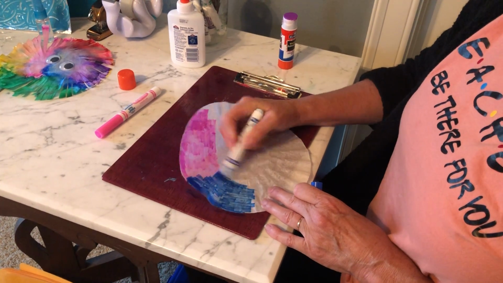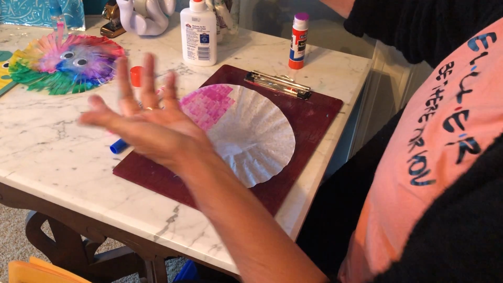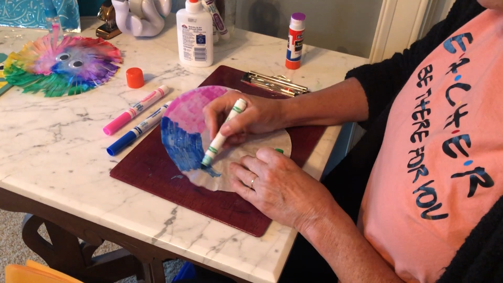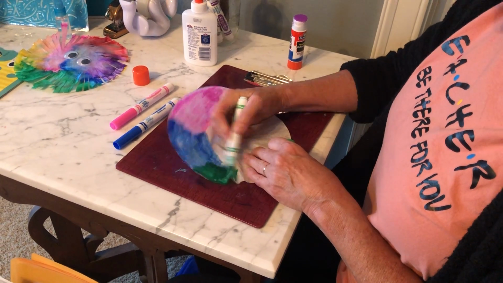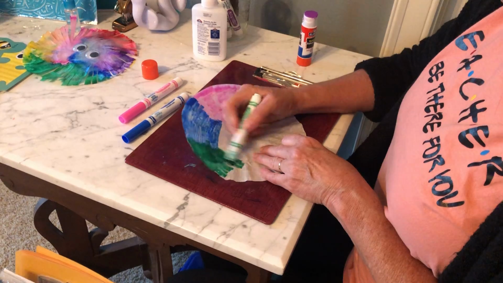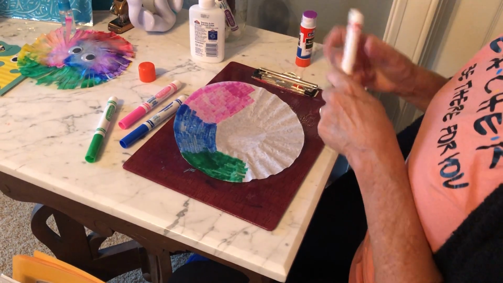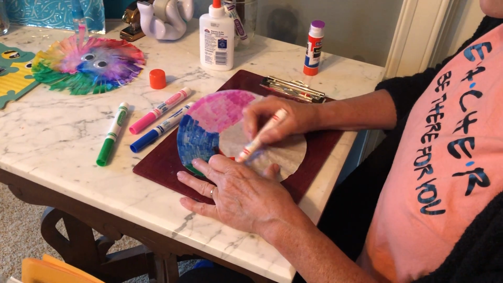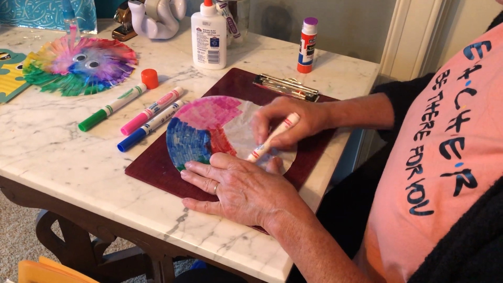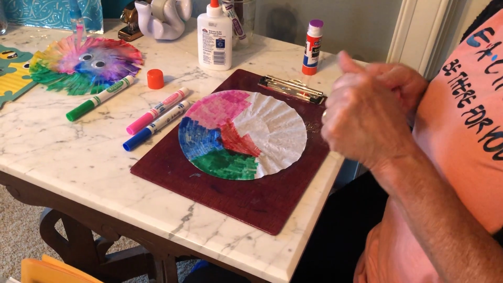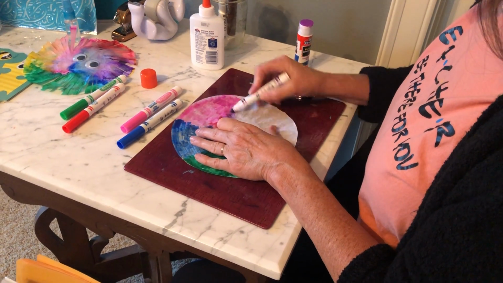So I'm gonna do blue. And you can do this all one color if you wanted to, but I think doing different colors would be pretty. So we're just gonna go around, and you can do it any way you want to. You don't have to do it in a pattern. You can just mix all your colors up, just any way you want to. You know what Miss Holly says, just try your best on anything that you do. If you're trying your best, that's what Miss Holly wants.